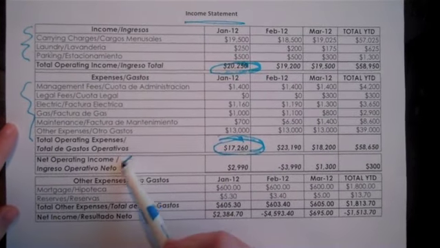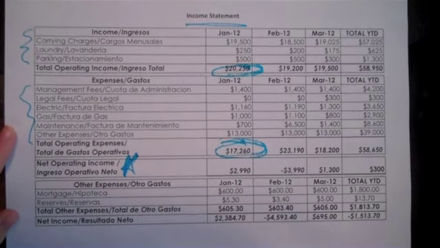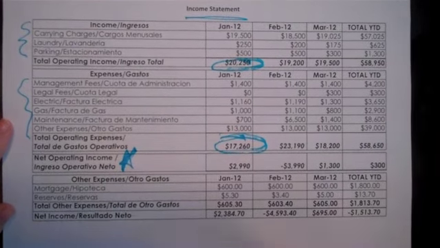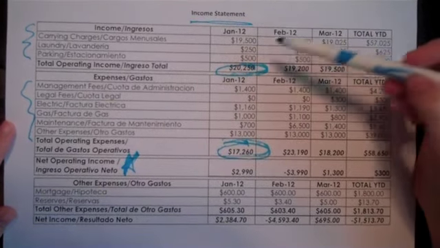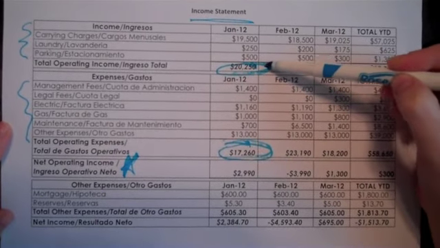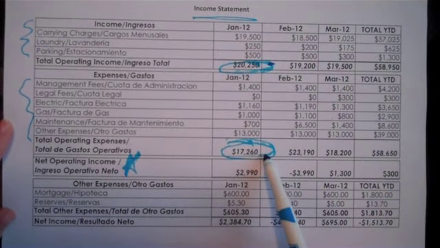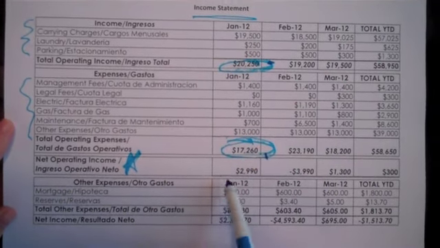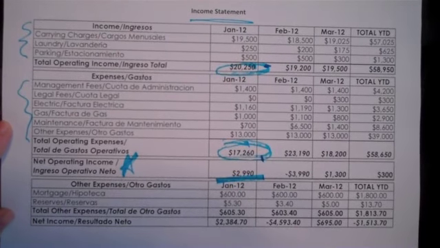The next important number you'll see is the net operating income. This number is your operating income minus your operating expenses. That is your net operating income.